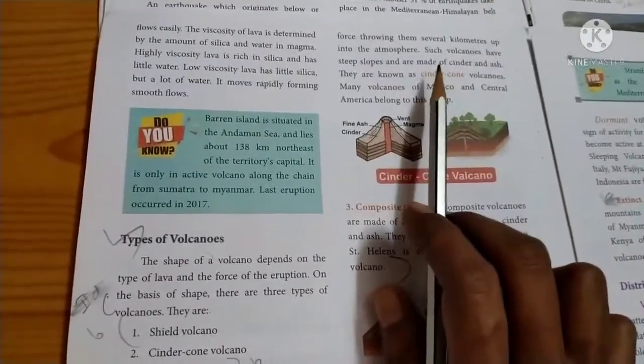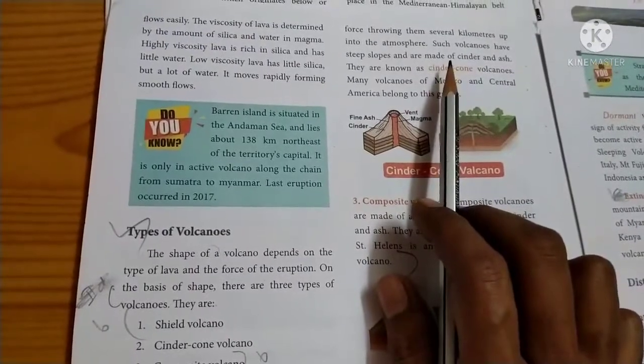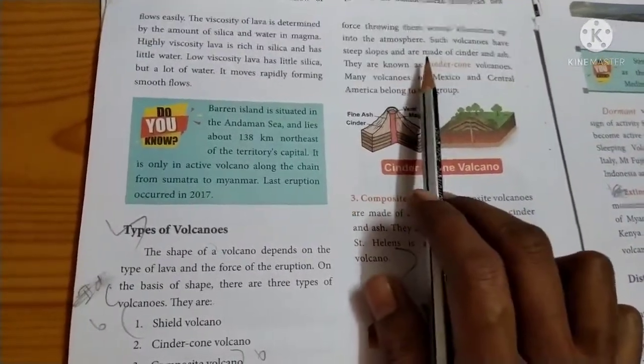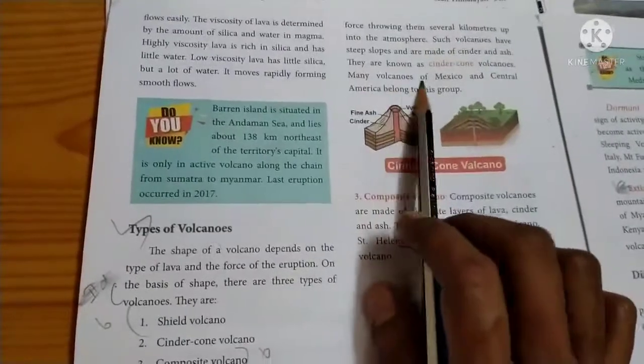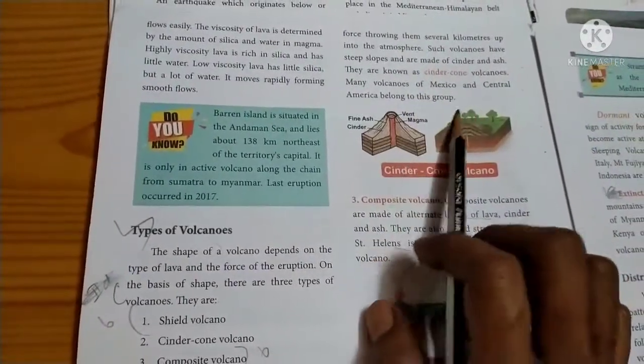That kind of volcano, made up of a very large amount of ashes, is known as a cinder cone volcano. Many volcanoes of Mexico and Central America belong to this group.